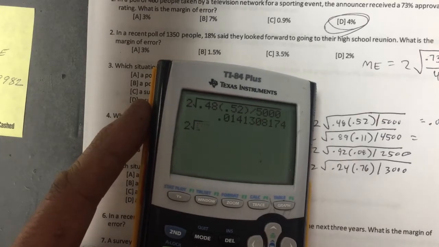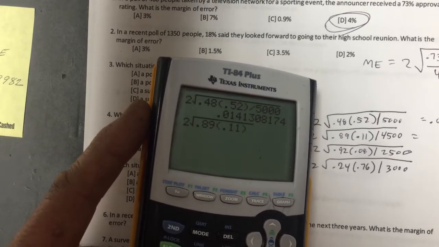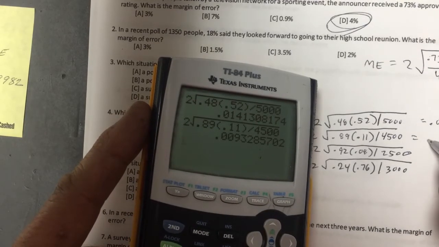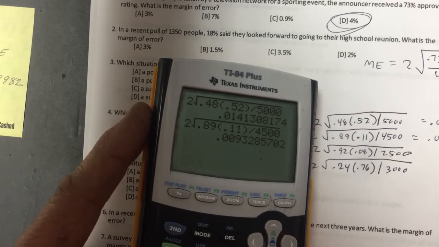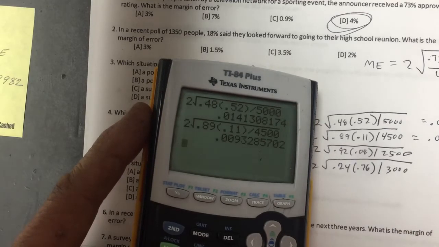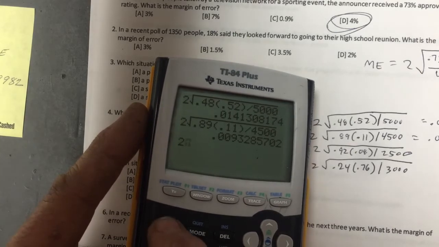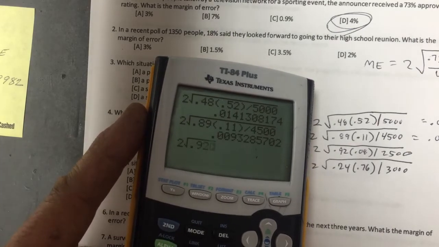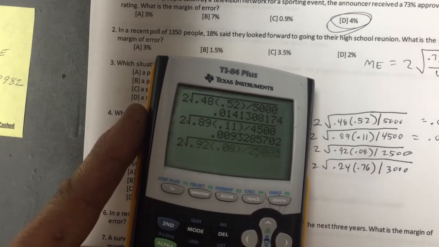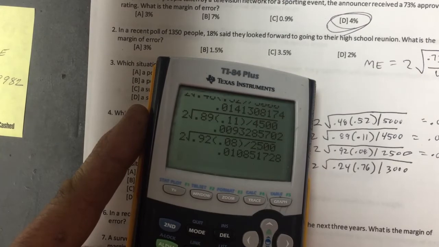But anyway, I might be wrong. Okay, now on this one we'll have 0.89 and then 0.11 and then divide by 4,500. And that's 0.009. Yeah, this one's lower than that one, so I was wrong. See, this one has 4,500, but the percent is higher. When that percent gets higher, that would make it have a lower margin. On this next one, 0.92, 0.08, divide by 2,500. See, this is 0.0108. This one's lower than that one.